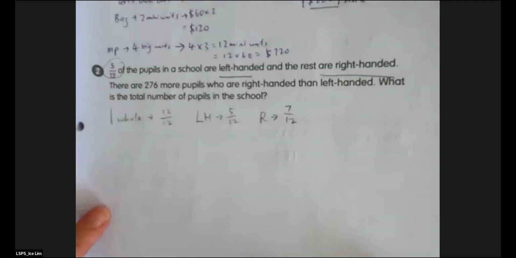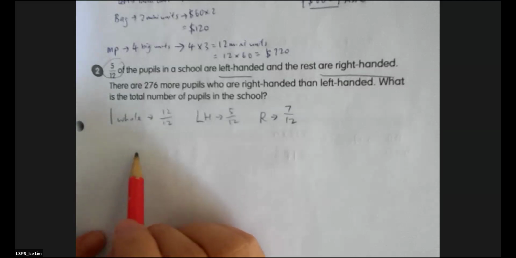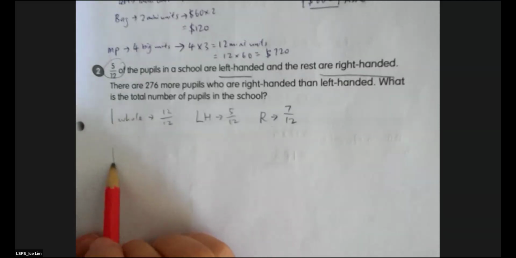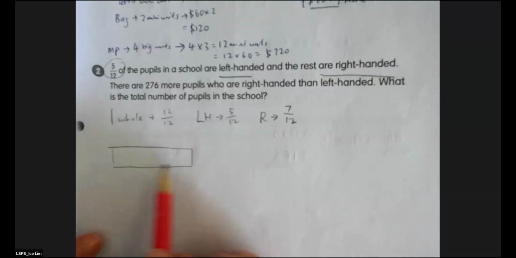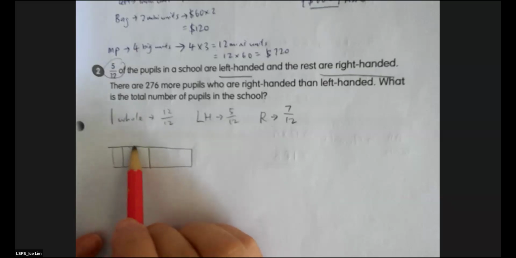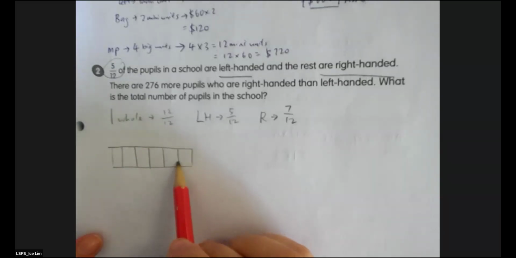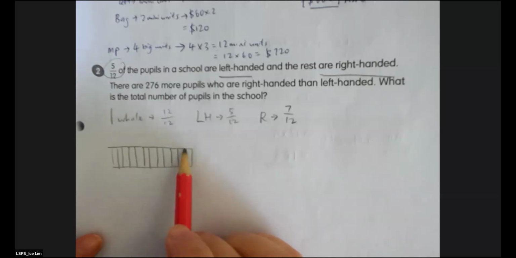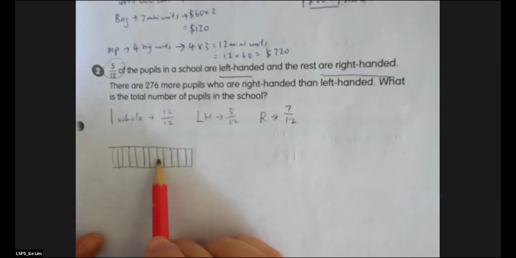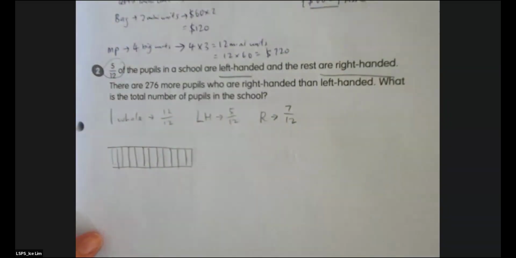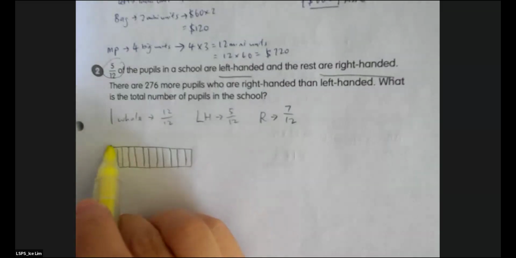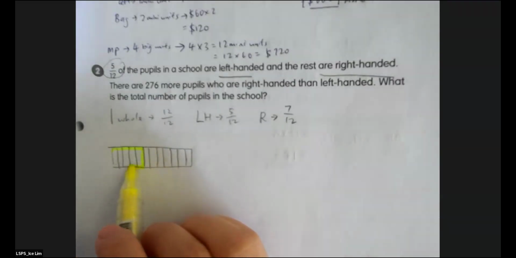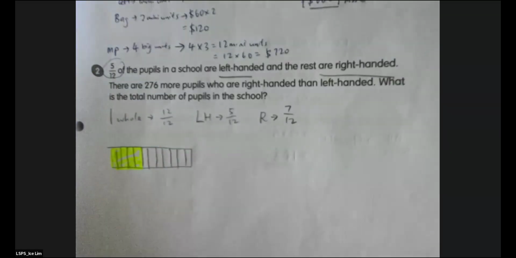If I would choose to do the unit method, because you see, the whole is 12 units, first draw by half, then by third, so you get 6, and cut everything by half again. So you get 1, 2, 3, 4, 5, 6, 7, 8, 9, 10, 11, 12. So okay, so 5 units left-hander, 7 units right-hander.